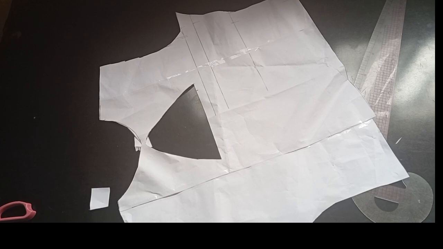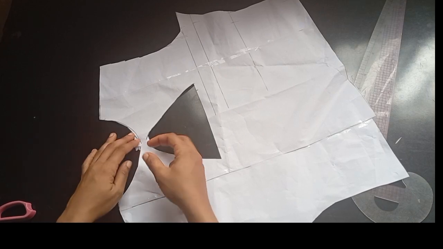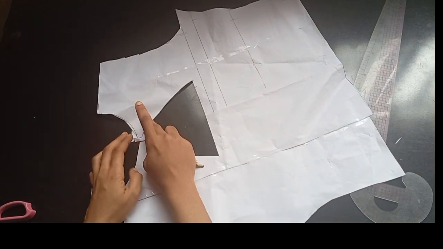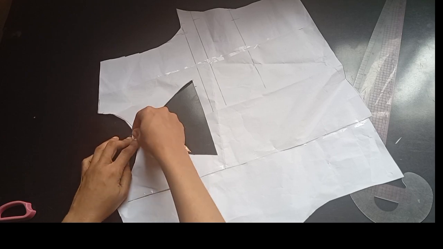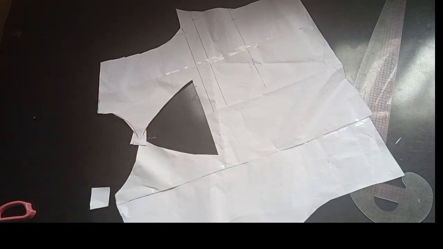But when placing it on your pattern is a bit tricky. You will have to shift out your pattern, like open out your pattern a bit, so that it will give room to that side you have an extension on.